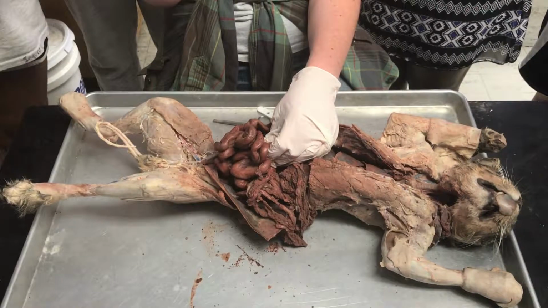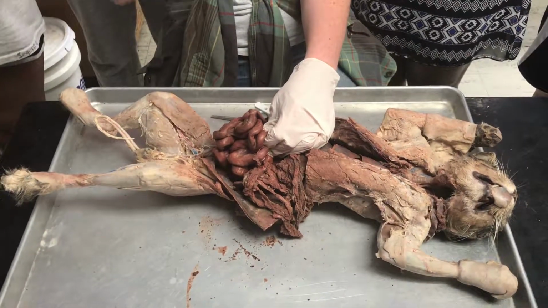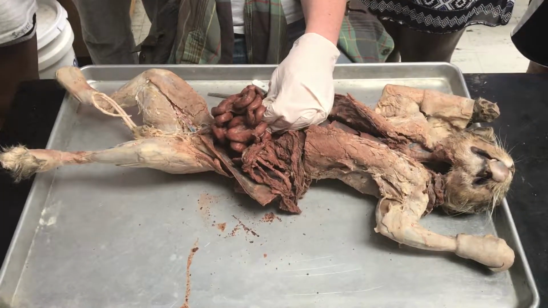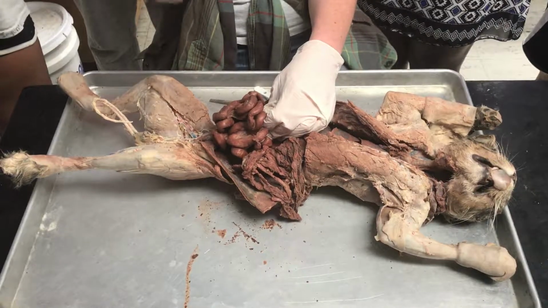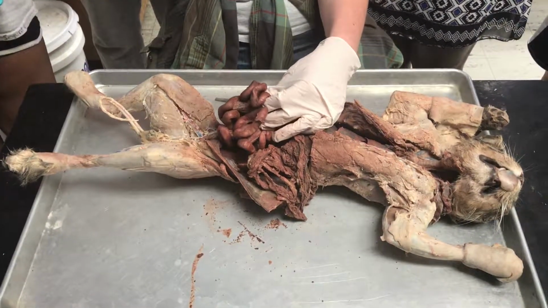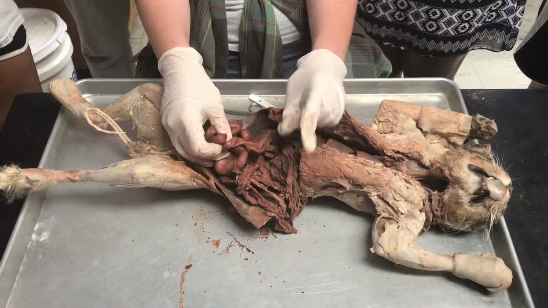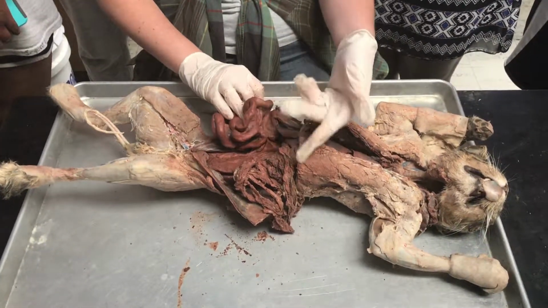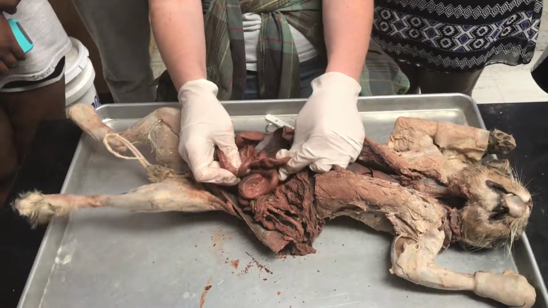So where the duodenum ends and the jejunum starts, there's not a distinct border. But how you tell is using microscopic anatomy or histology, and you can see they have different compositions within the intestines. So for the purposes of this, the two you'll be able to identify are the duodenum because it's closest to the stomach, and then the ileum because it's closest to the large intestines.